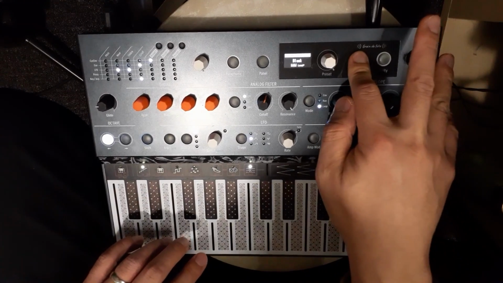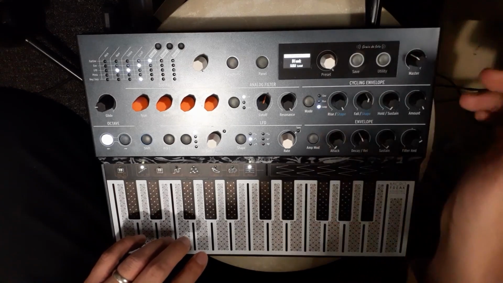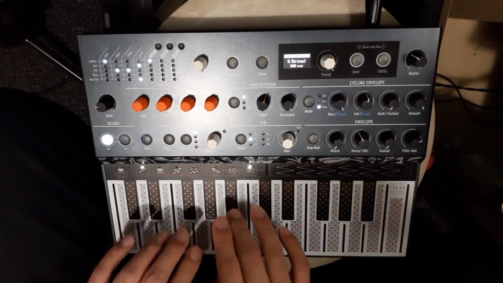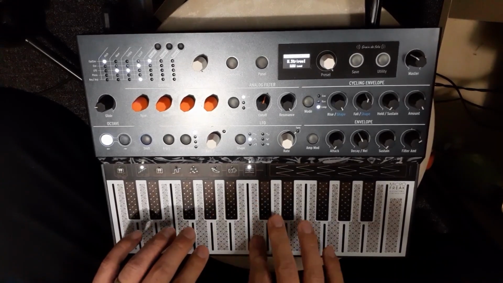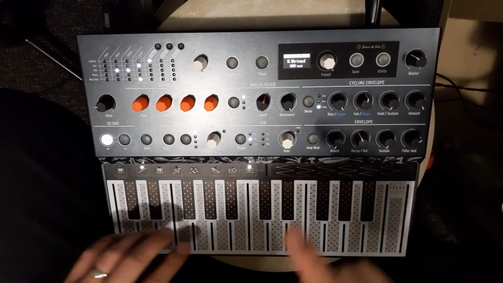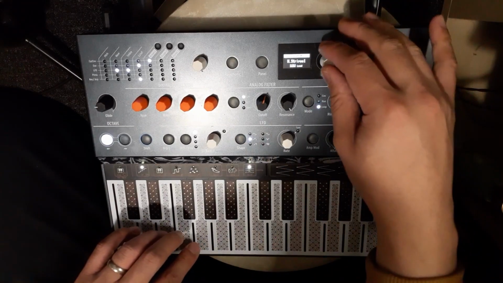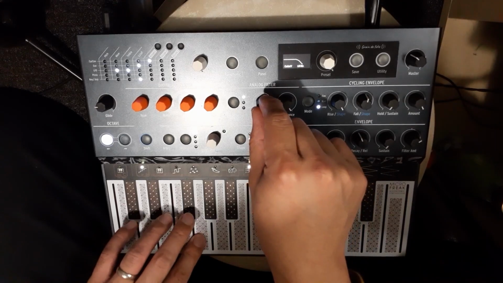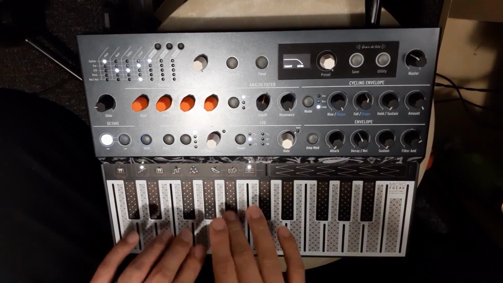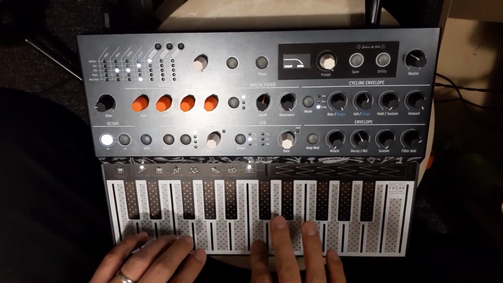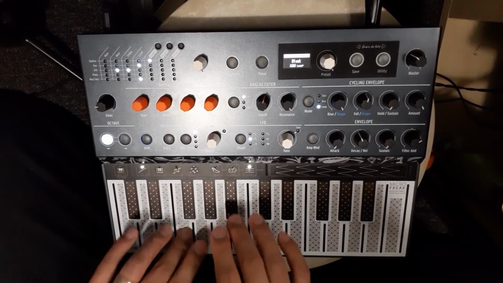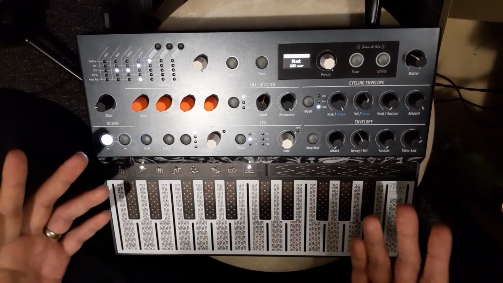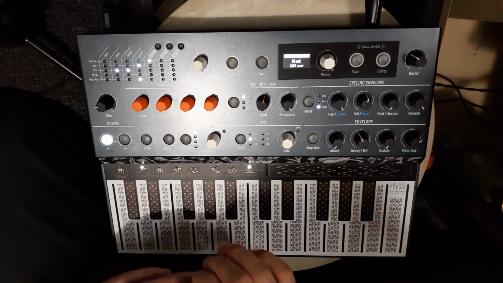Let's quickly save that and compare what I designed before. That's pretty close. I think the cutoff is a little bit lower, so let's try a less lower cutoff. So I think that's pretty close to what I had before.